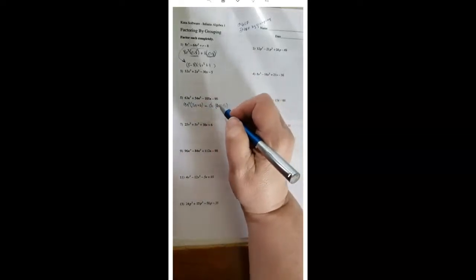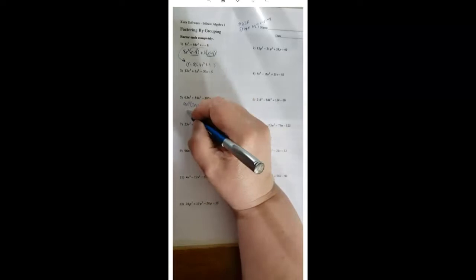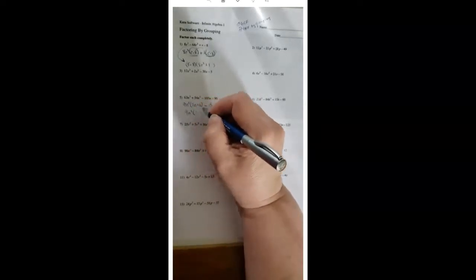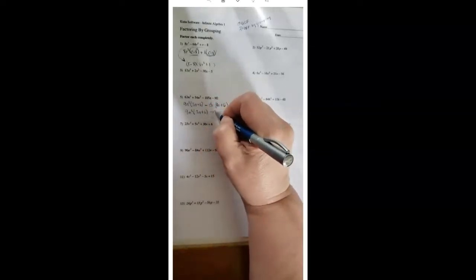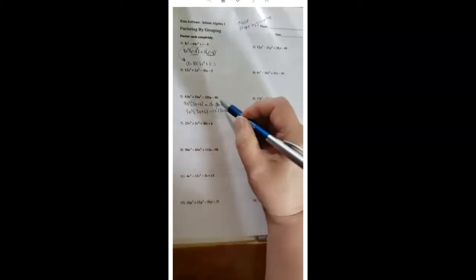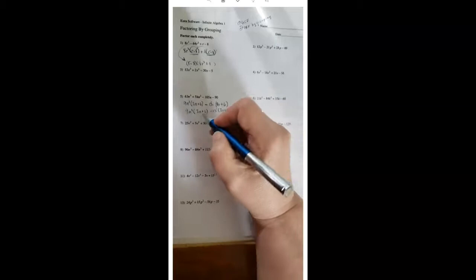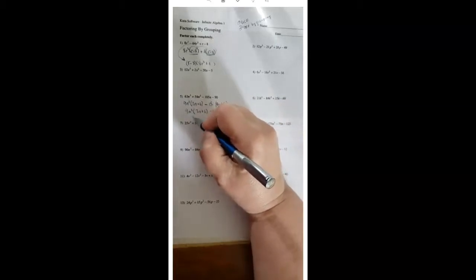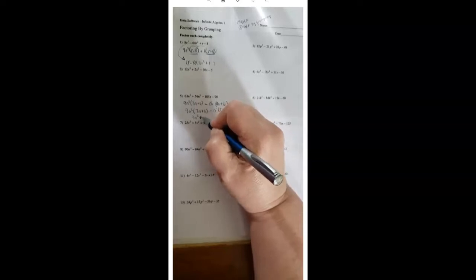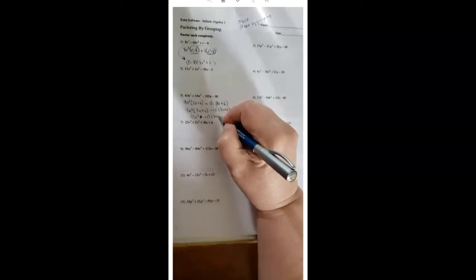So then our answer is going to be 9n squared times 7n plus 6 minus 15 times 7n plus 6. Sorry, I just rewrote that because it looked a little bit messy. And then that's going to be 9n squared minus 15, sorry, and 7n plus 6. Now that was a little messy.